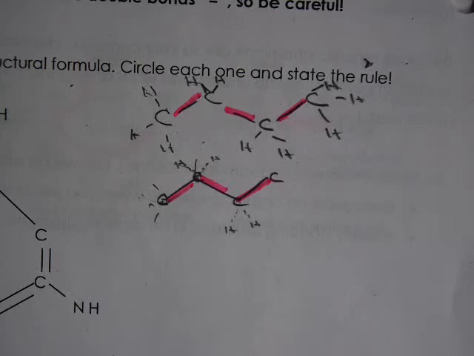12. How many carbons? Careful. 5. It's the same thing.